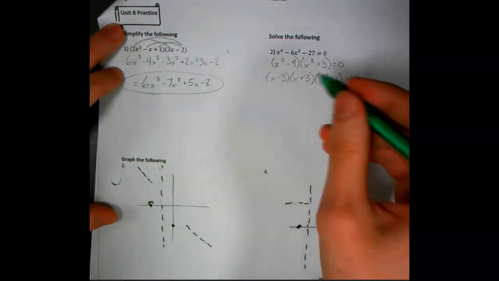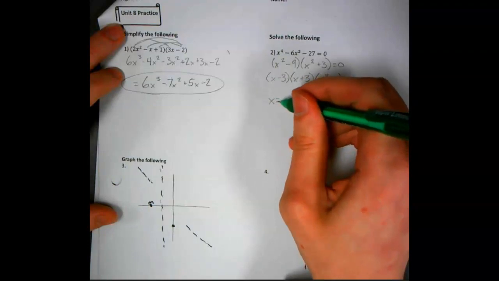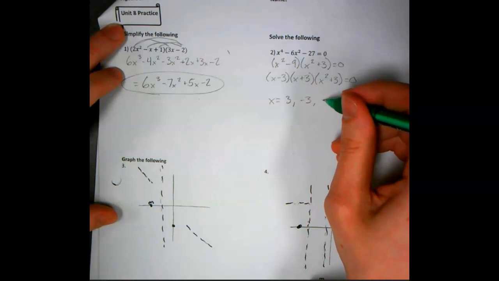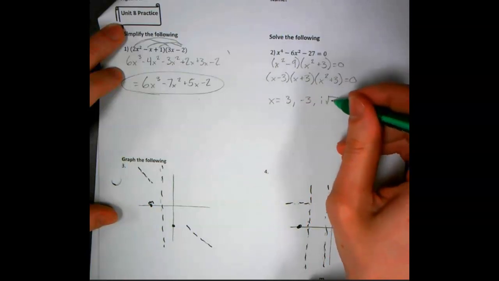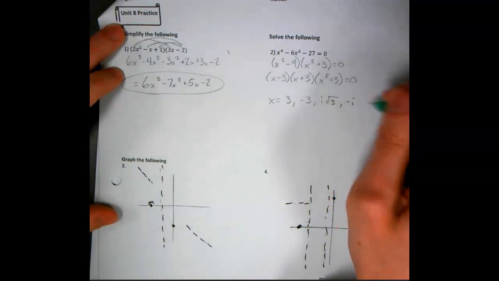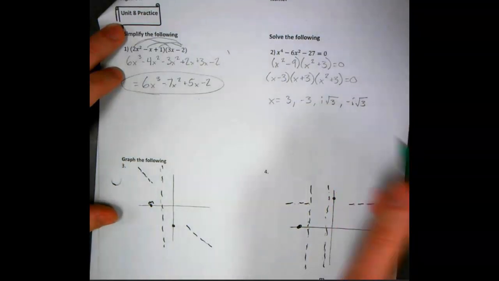When we set each of these equal to 0, we'll have x equals 3, negative 3, imaginary square root 3, and negative imaginary square root 3.